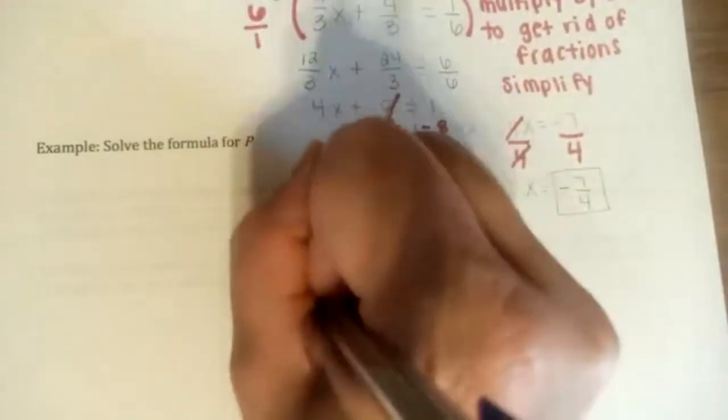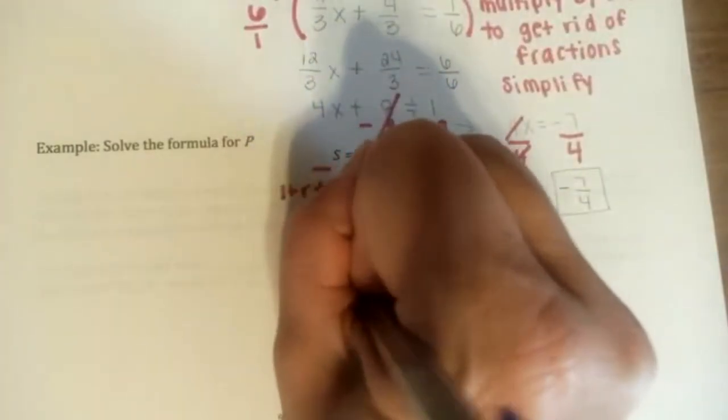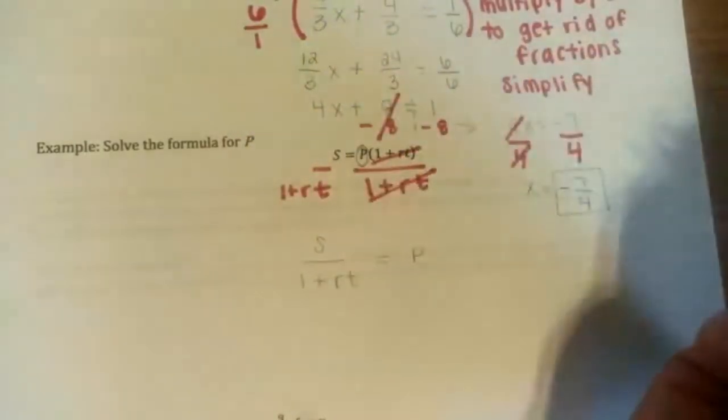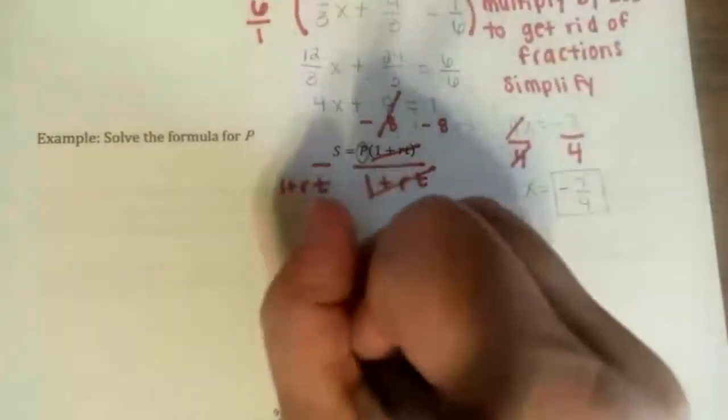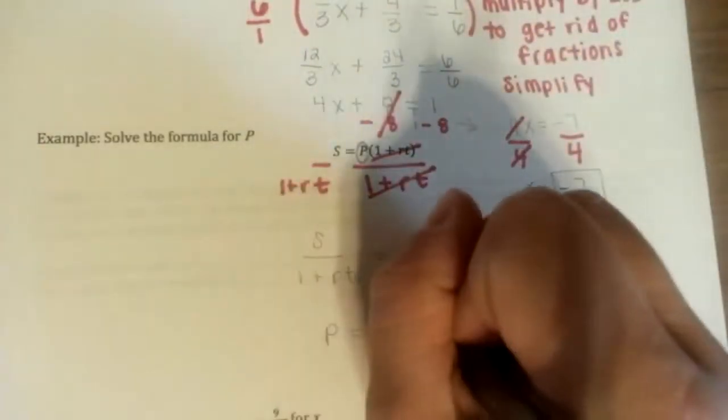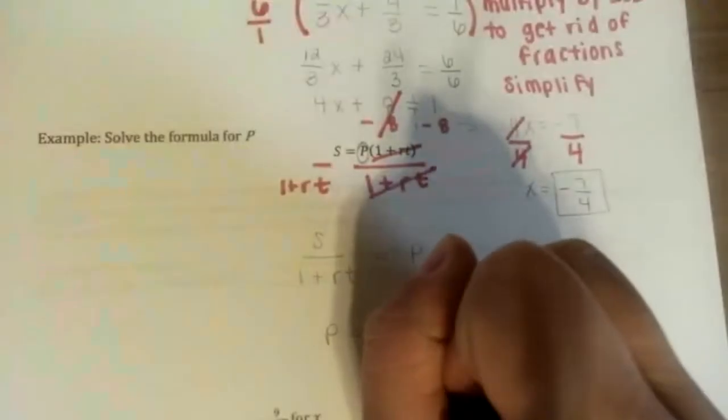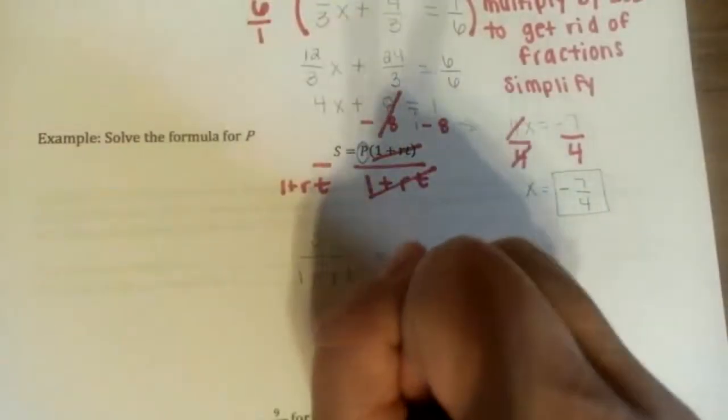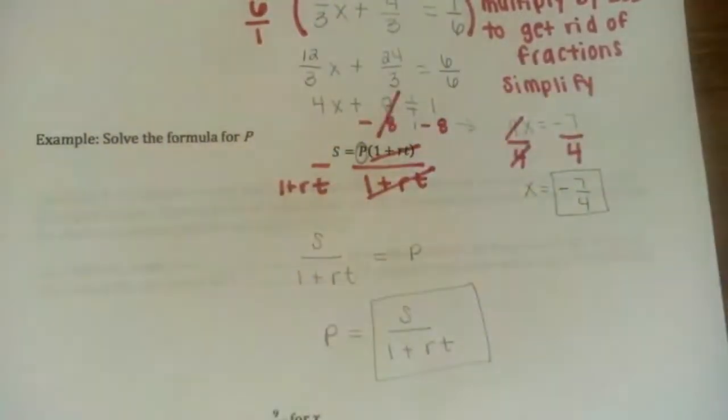And we're left over with, on the left-hand side, S over 1 plus RT equals P. We got P by itself. If you want to switch it around, go for it, doesn't matter. So P equals S over 1 plus RT. Done. We got P by itself. We're done.